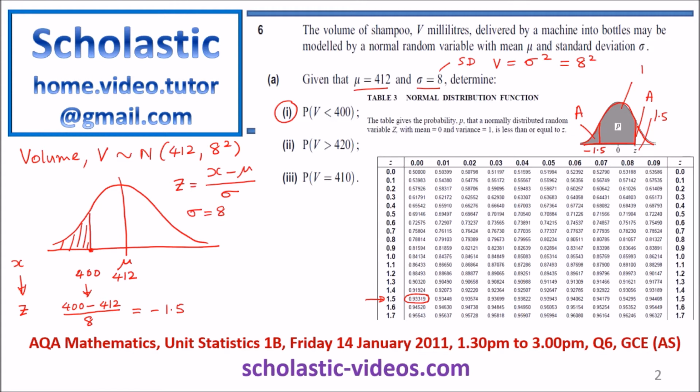As we just saw, that is the area of this big area. So therefore our answer is the probability of V less than 400.